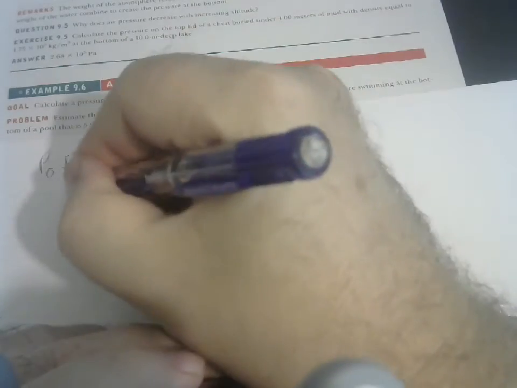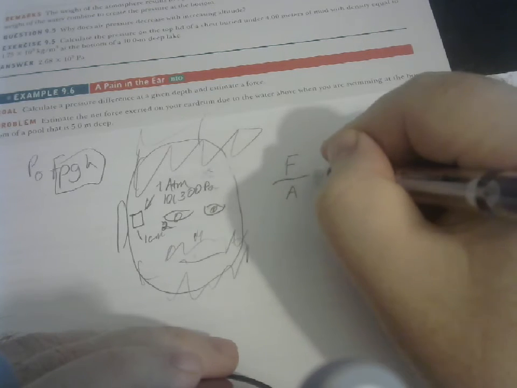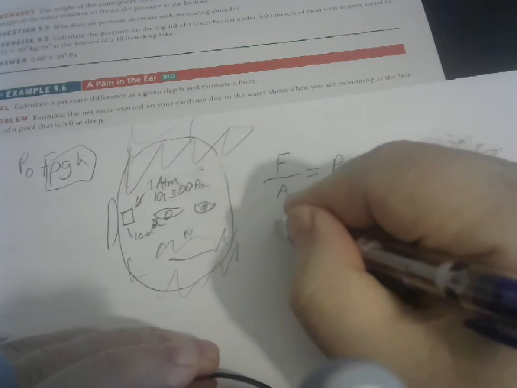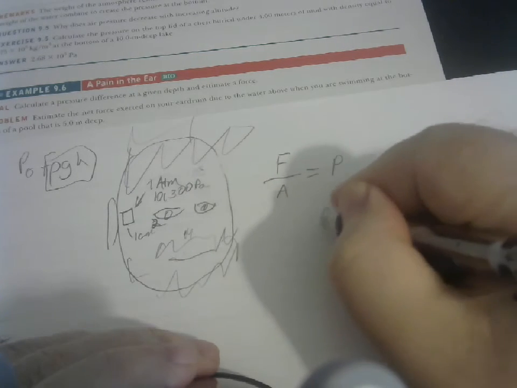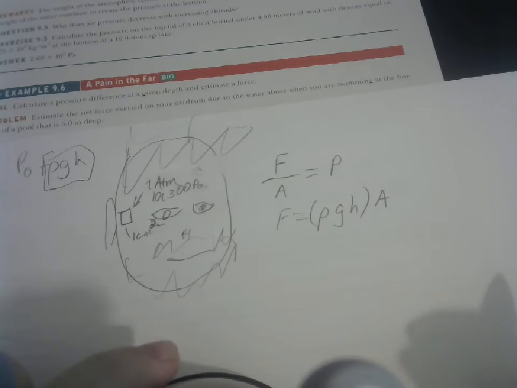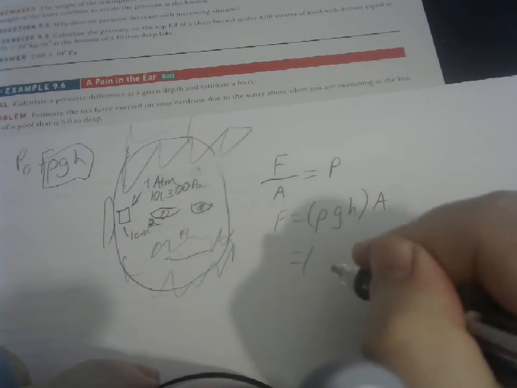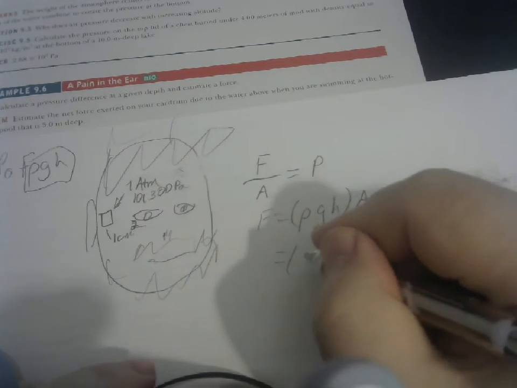So really all I need to find is that rho GH, and we want the force. So we're going to take that pressure, rho GH, calculate it, and multiply it by the area. Force equals rho GH times the area. So rho is that pool, or water. It's probably not a pool. If it's 5 meters deep, that's pretty deep.